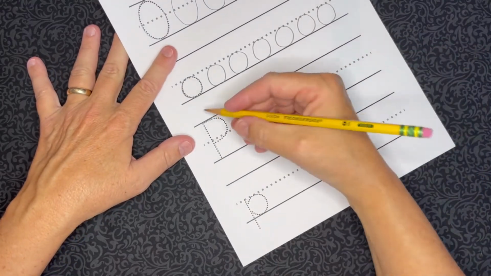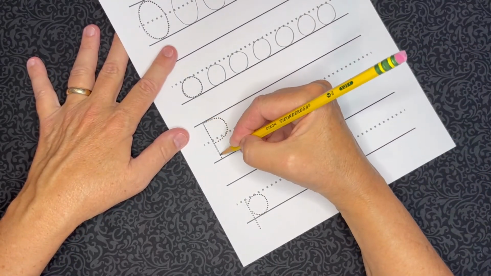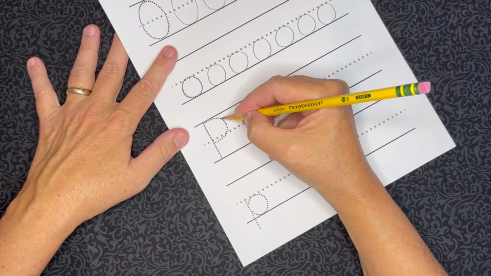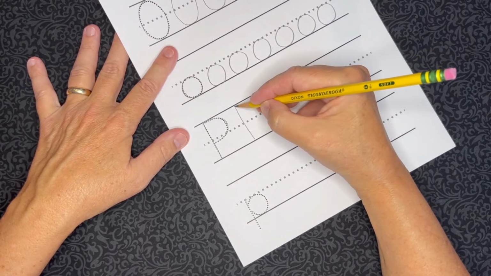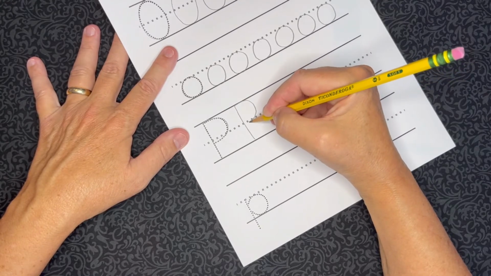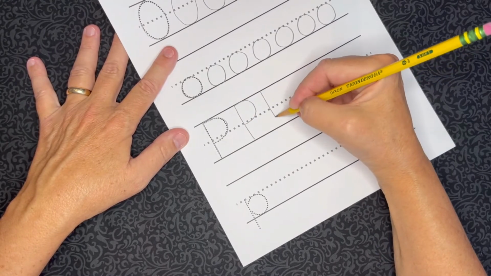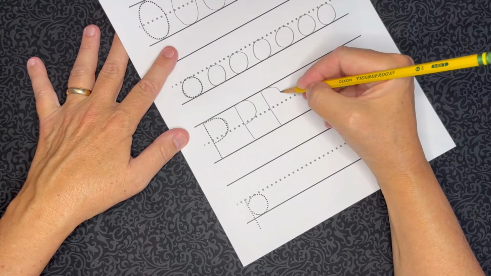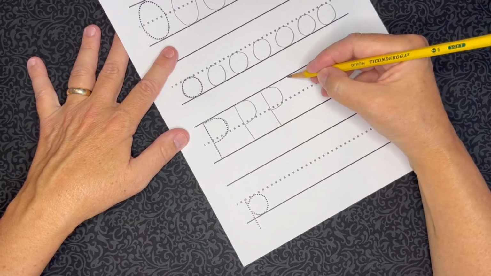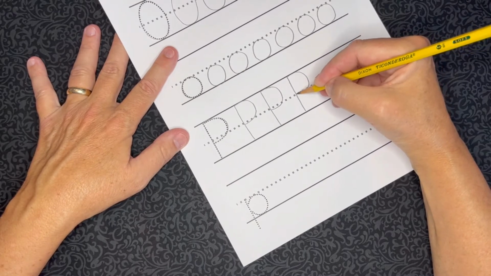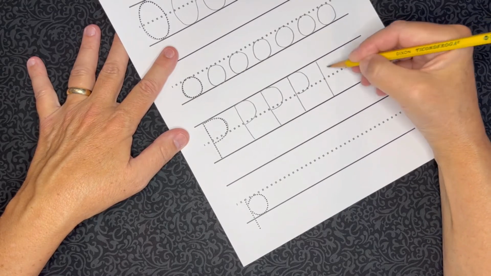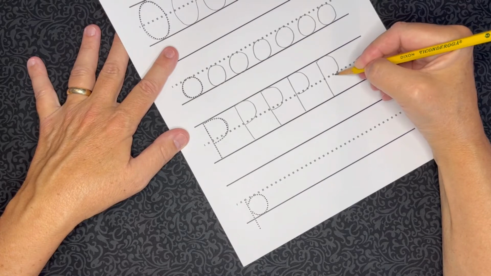Uppercase P. Big line down, pick up your pencil, and a big bump. Big line down, big bump. Big line down, big bump. Nicely done.